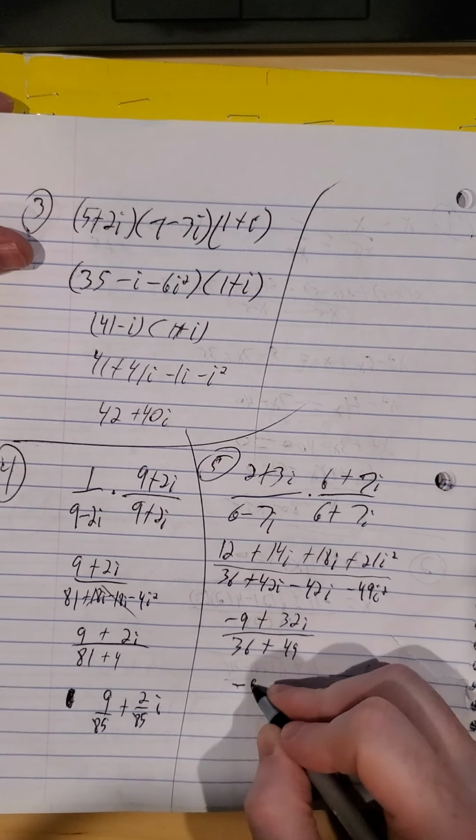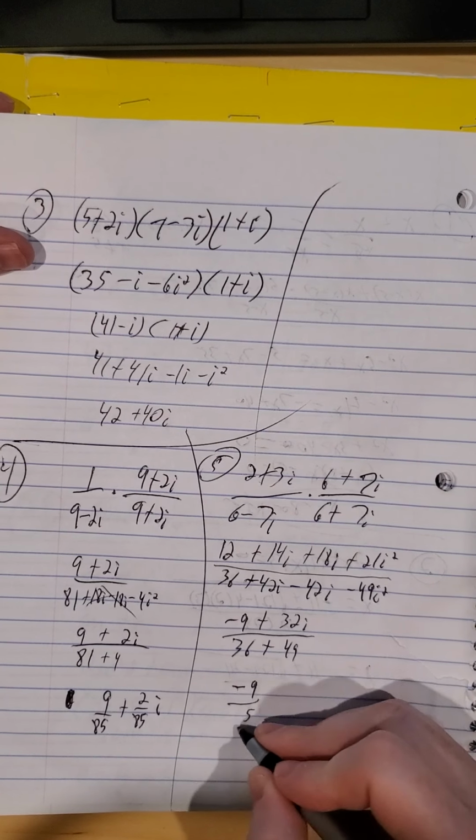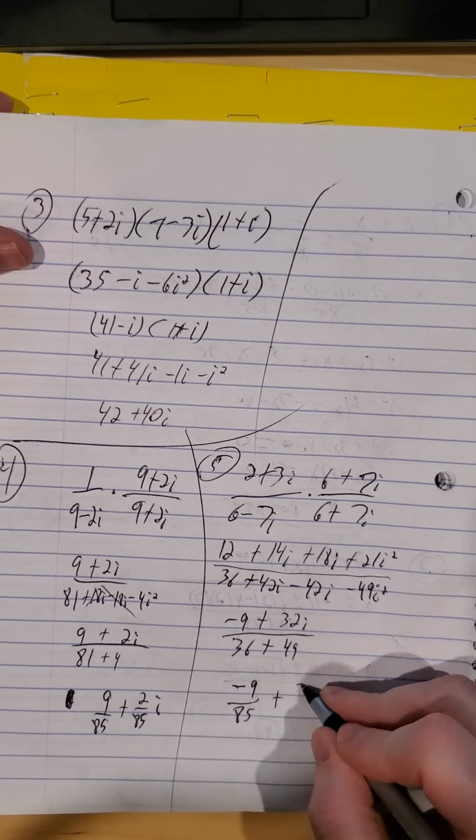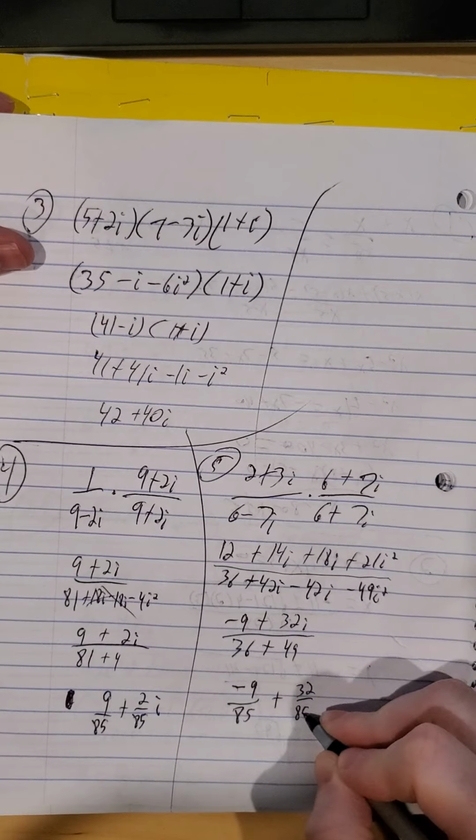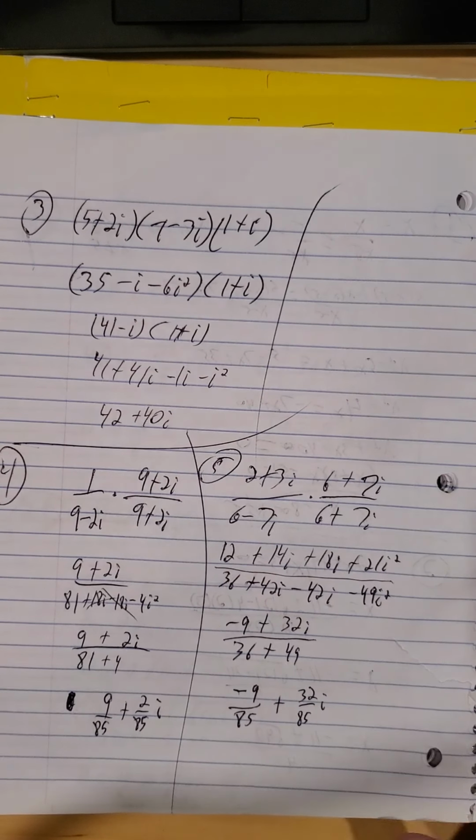So we have negative 9 85ths plus 32 85ths of i. No common factors on either of those.